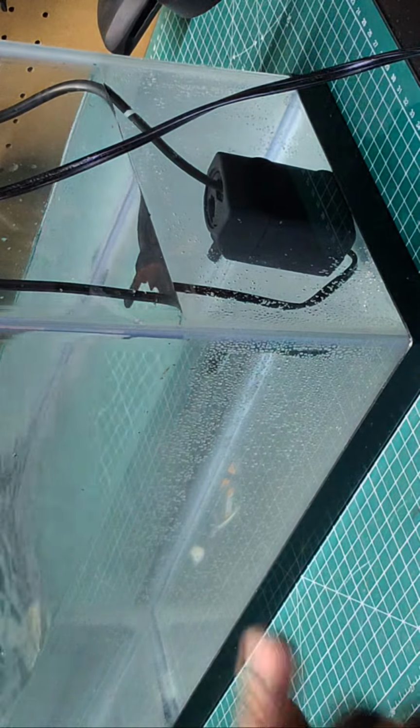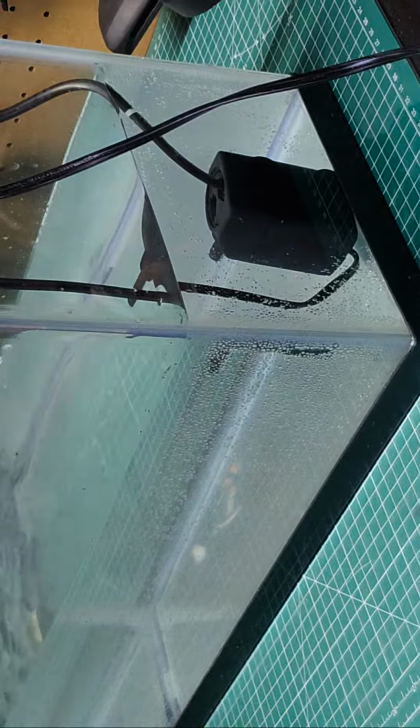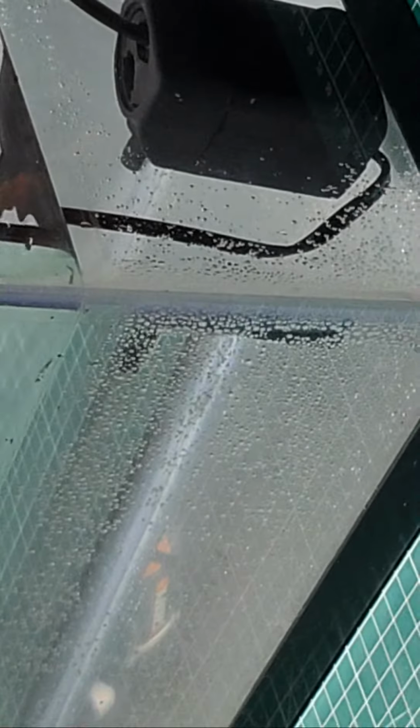I'll turn off nozzle 1. I'll turn off intake 2. There you go. You can still see the pump, all right? Not hard action, but if you look, let's zoom that in a little bit. You can see the buildup and accumulation of air bubbles on the aquarium.